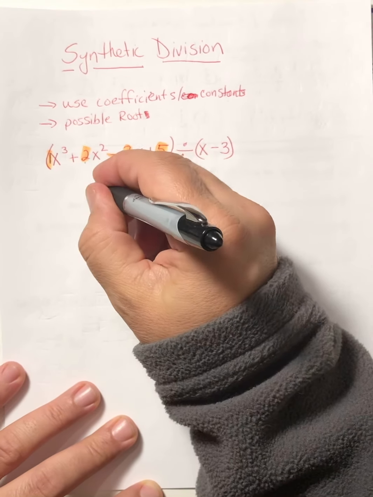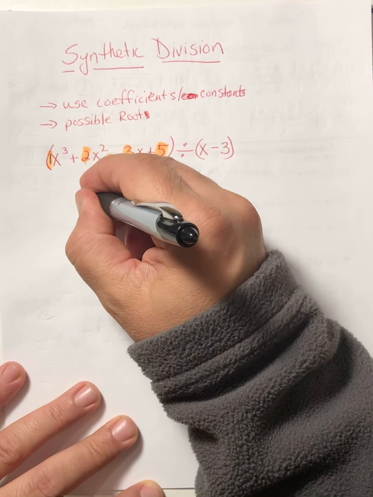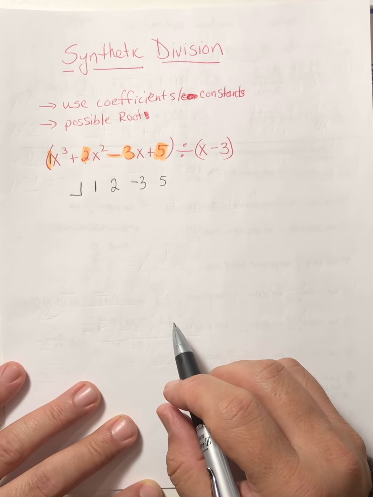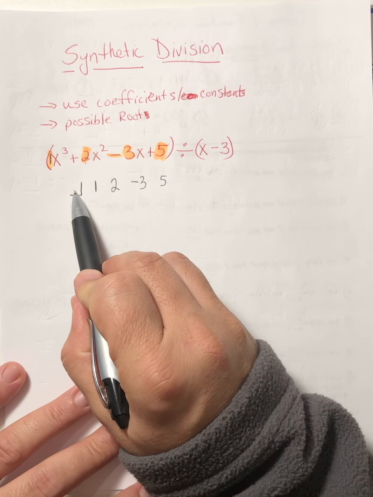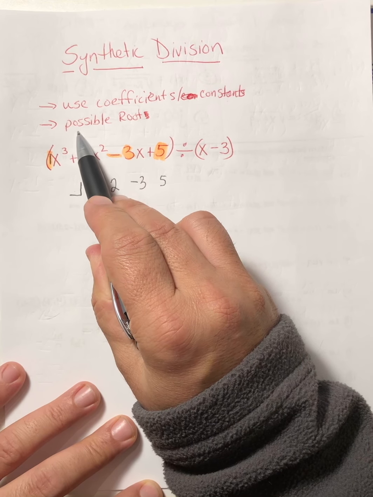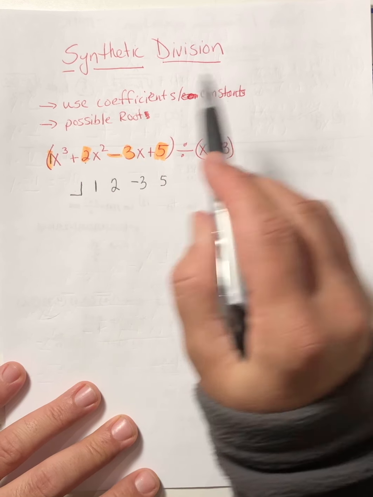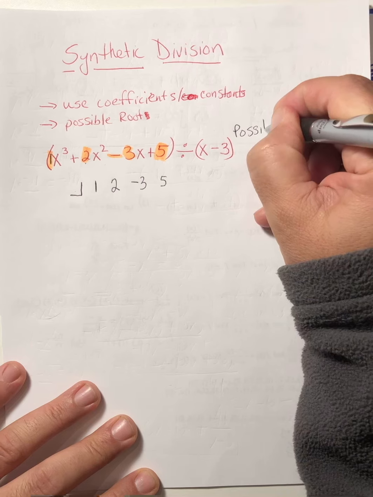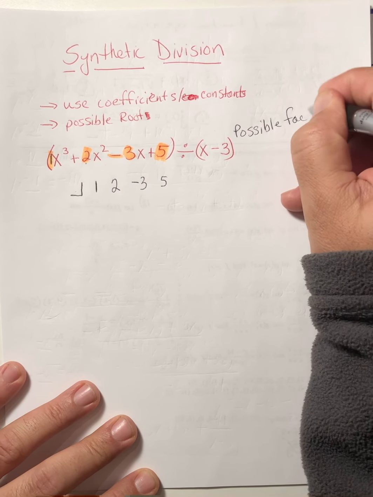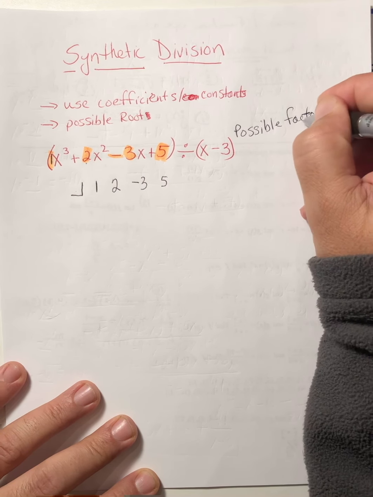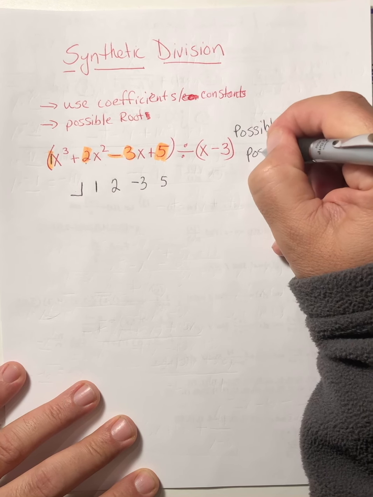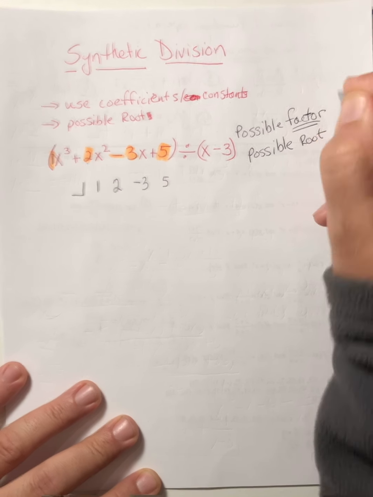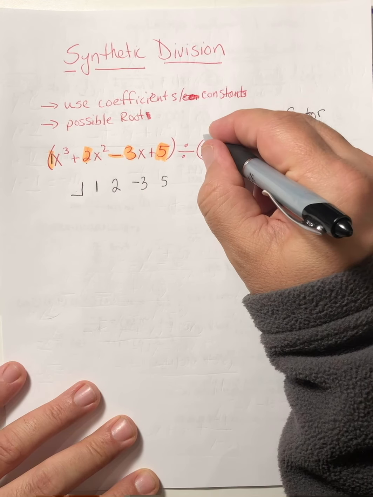And then we use this little left-angled symbol, whatever you want to call it. Now, the number that we use, this is what I wrote here, possible root. x minus 3 is the possible factor.